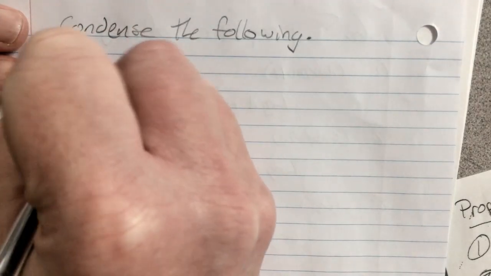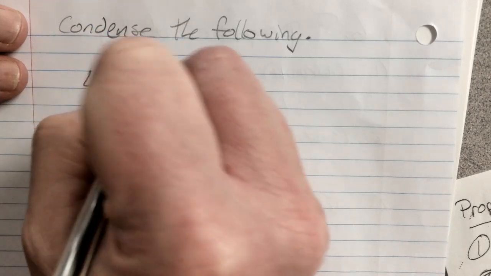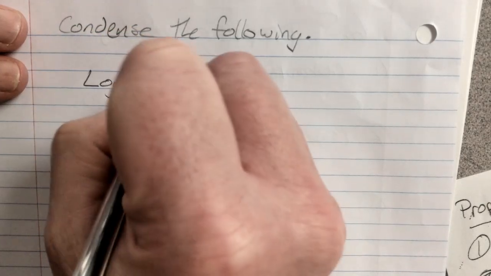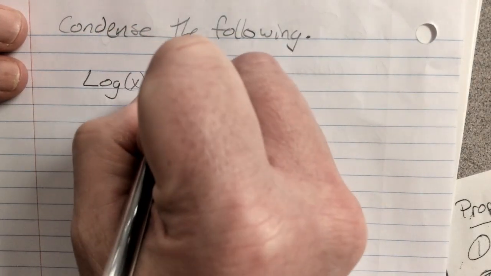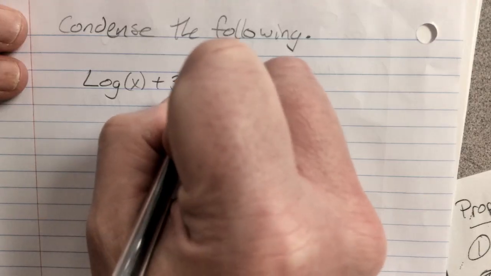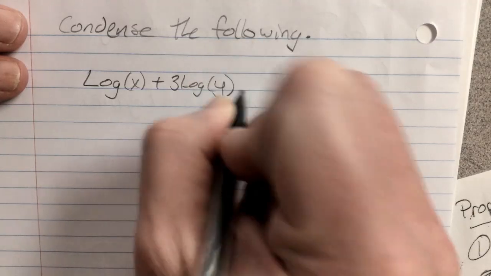Let's go with just log base 10. Let's call it x. Let's add 3 log base 10s of y. Yo, I thought you said log base 10. I did. Yeah, remember in our notes when log base 10 is just the normal log? So if you have a naked logarithm, it's understood to be base 10.